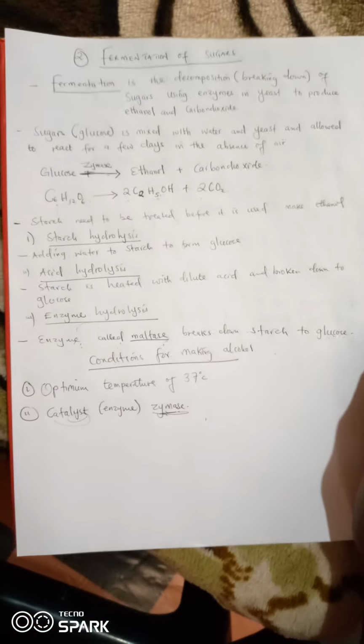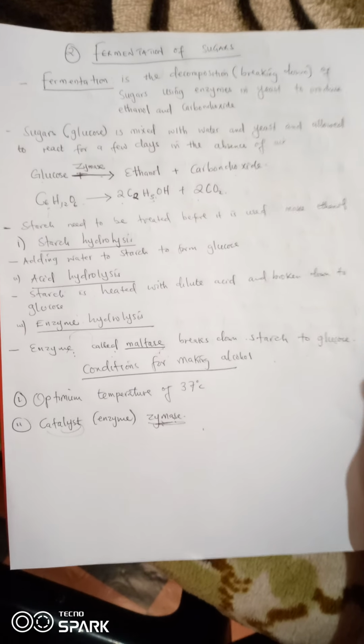The next lesson will look at the physical and chemical characteristics of alcohols.